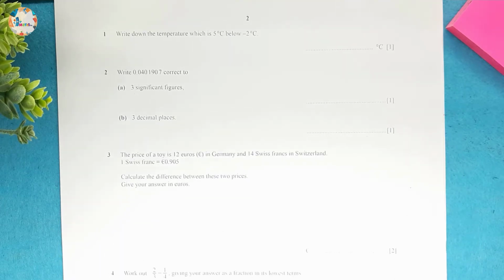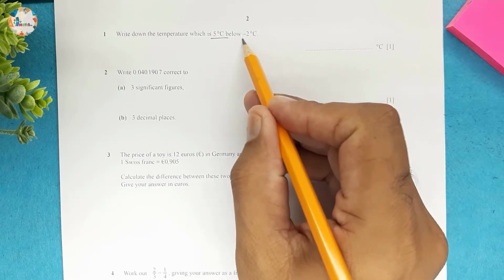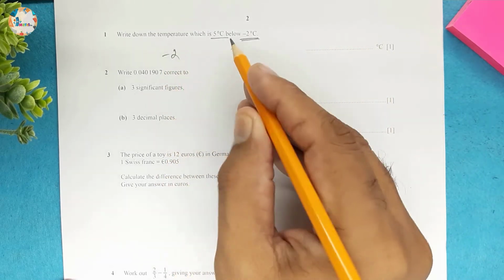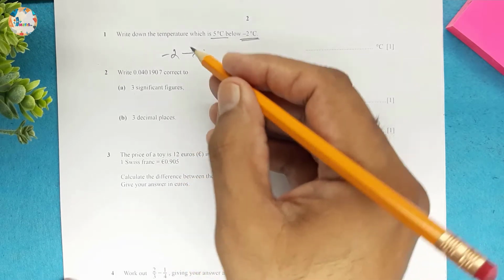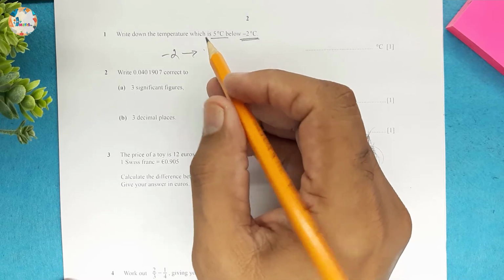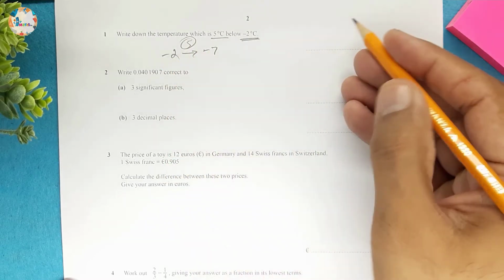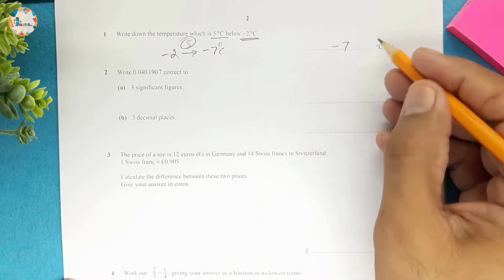Question number 1. Write down the temperature which is 5 degrees below minus 2. So minus 2 and 5 degrees further decrease will be minus 7 degrees Celsius. So our answer will be minus 7.